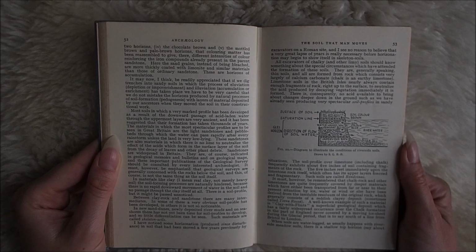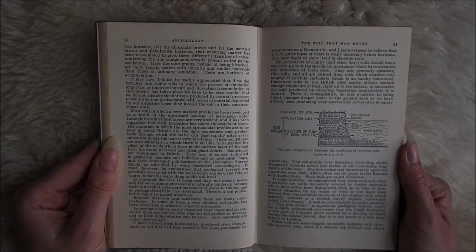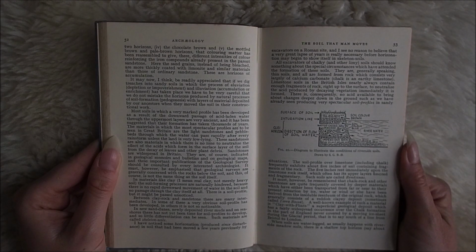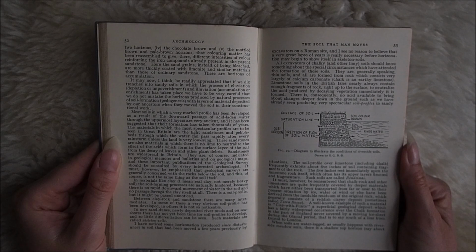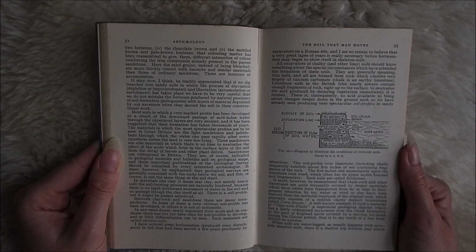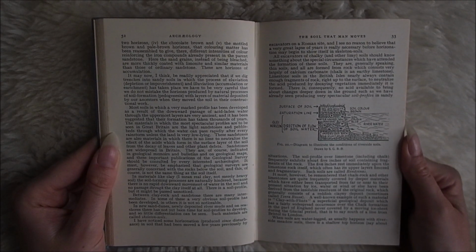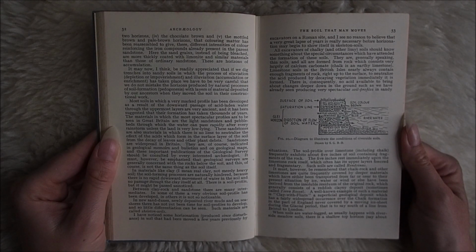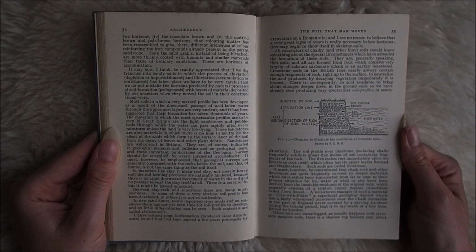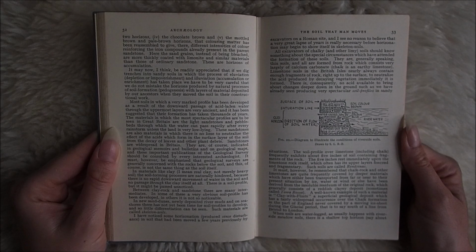It must, however, be remembered that chalk rock and other limestones are quite frequently covered by deeper materials which have either been transported from far or near to their present situation by ice, water, or wind, or else have been derived from the insoluble residuum of the original rock, which generally consists of a reddish clayey deposit, sometimes called terra rosa. A well-known example of such a material is clay with flints, a superficial geological deposit which has a fairly widespread occurrence over the chalk formation in the part of England never covered by a moving ice sheet during the glacial period. That is to say, south of a line from Bristol to London.